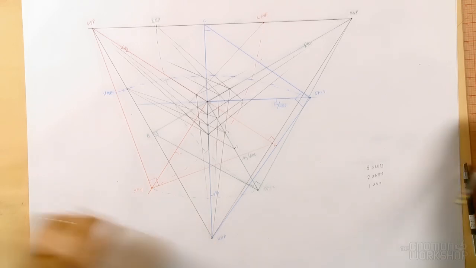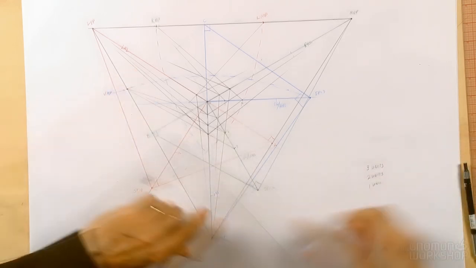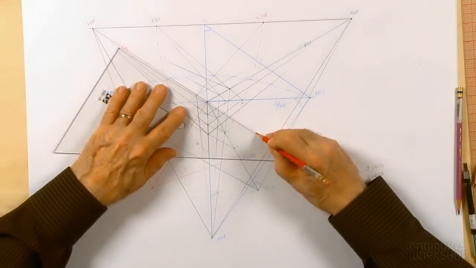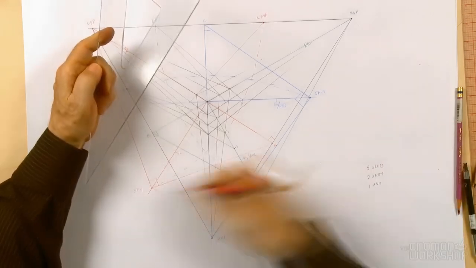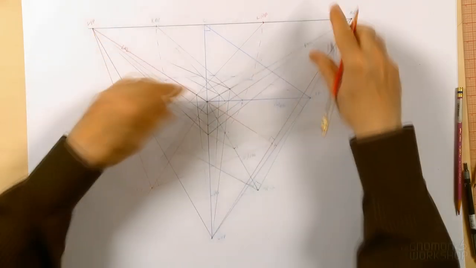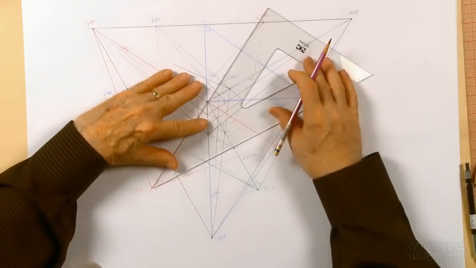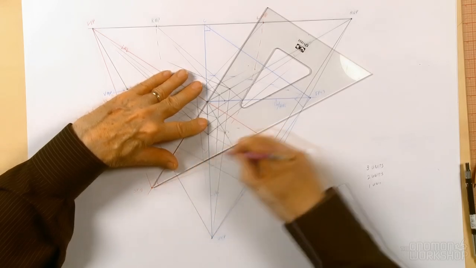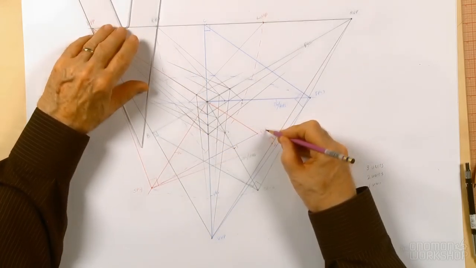Let's take a look at how to find the cone of vision. How can we determine in this perspective system what's in good perspective and what isn't? Here's how you do that. Let's come from station point 1 right here and make a 30, I'm going to use a purple pencil. Come from the station point 1 and make a 30-degree angle up to the left reference line right there. That gives us the cone.